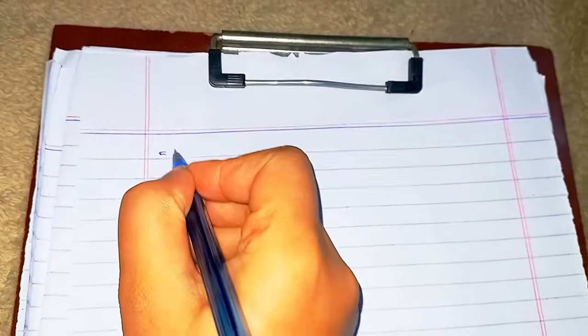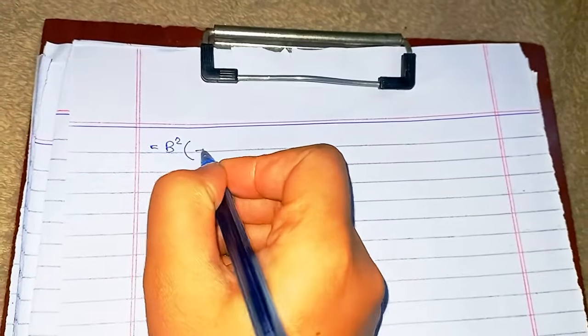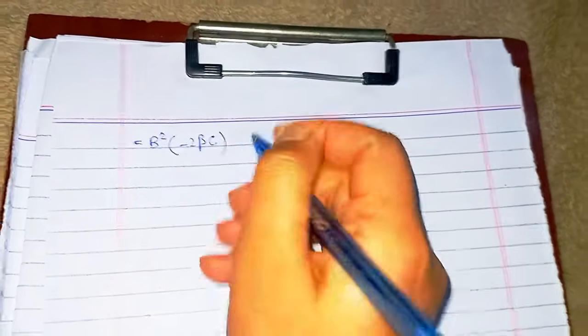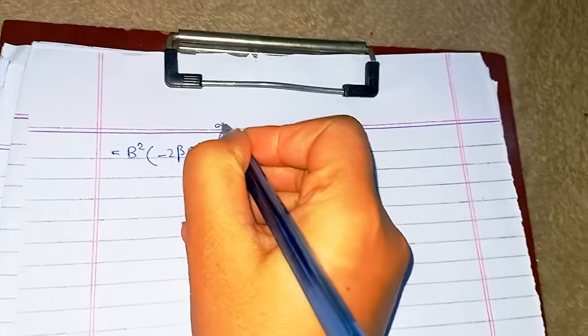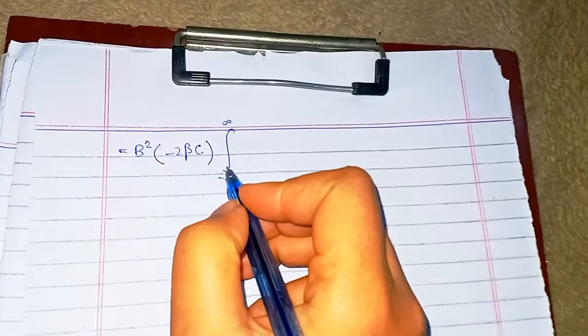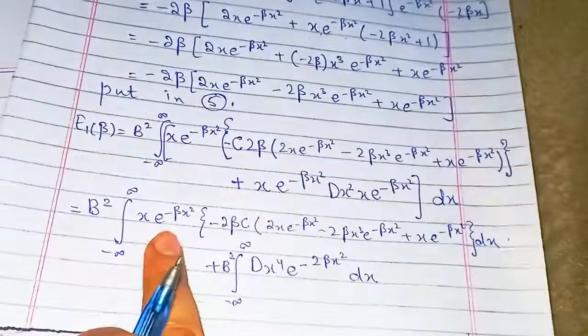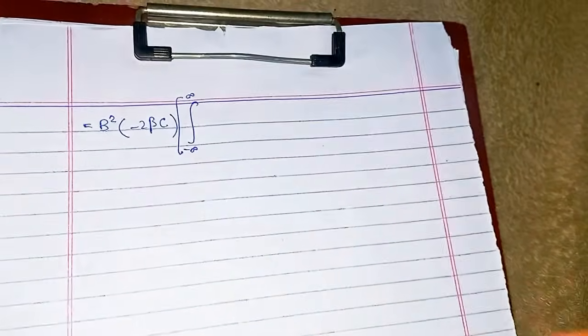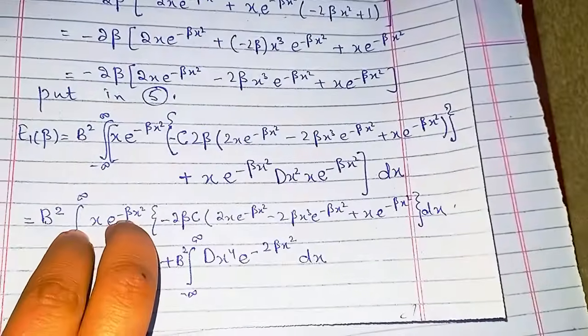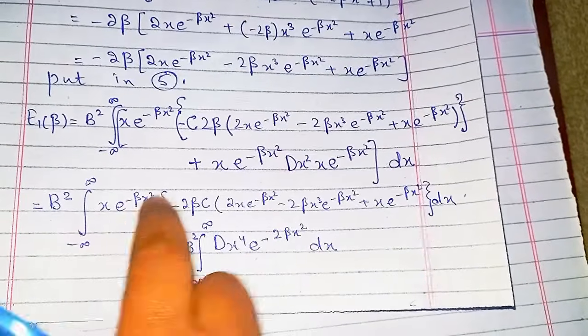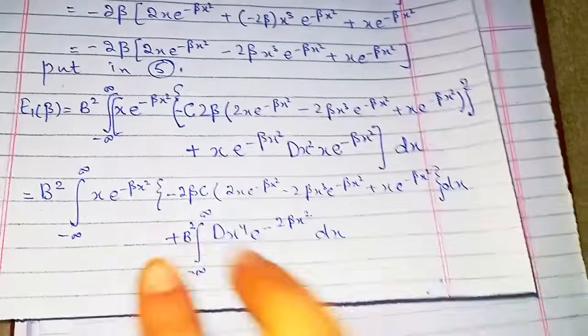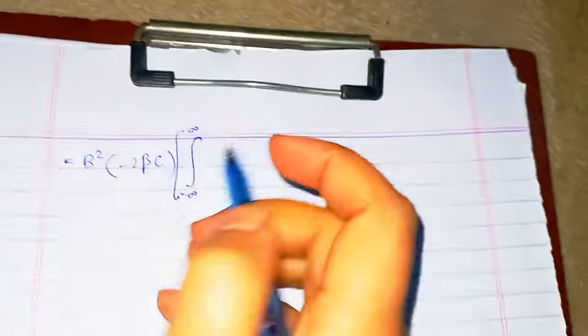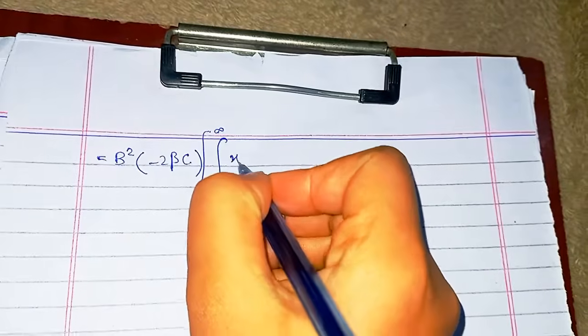Next we'll multiply, it's b squared, and then I'm taking minus 2 beta c outside of the integral, and now inside the integration we'll multiply x e to the power minus beta x squared with all of these terms. Okay, and what I'm thinking is to separate the integration sign with each of these terms, so we'll be multiplying this integration and this term with each of these terms, so that we will get different integrals and we could perform the integration right away and the steps don't get elongated.